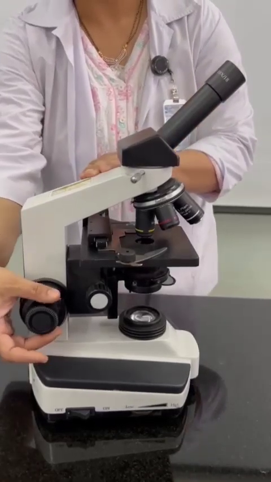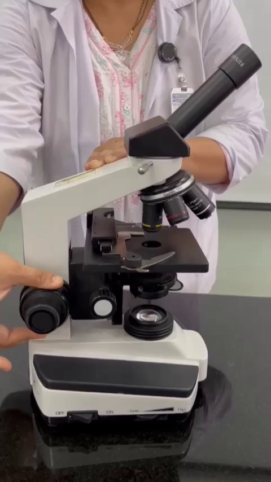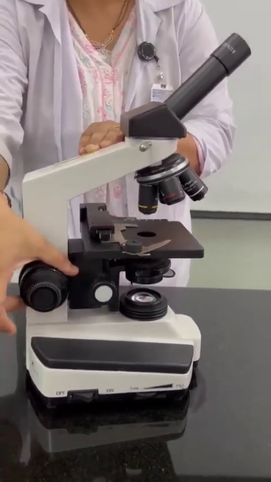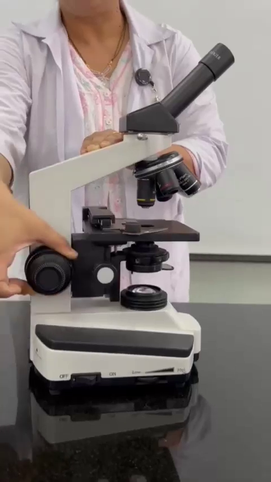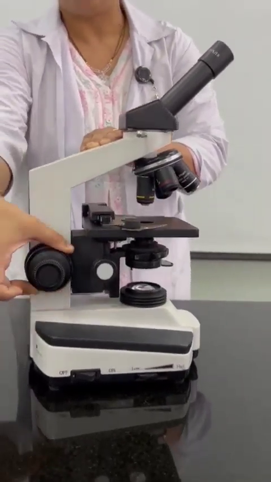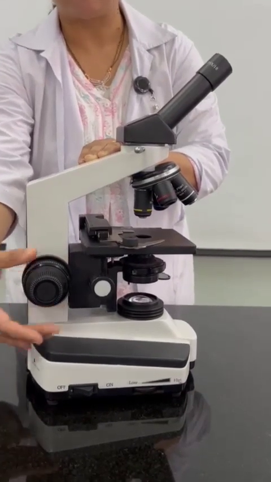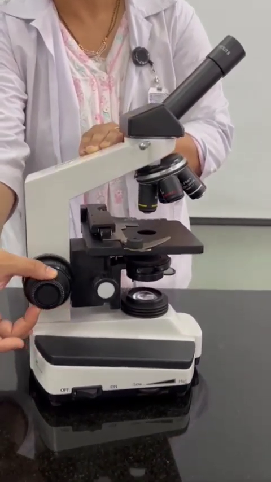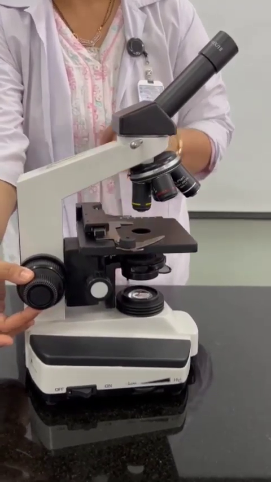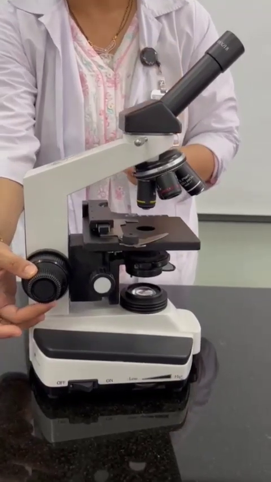Then we have the adjustment screws. This is the coarse adjustment. As you can see, when I turn it, the stage is moved up and down. The coarse adjustment is responsible for bringing the object in focus. The smaller one is the fine adjustment. When the fine adjustment is done, it is responsible for bringing sharpness to the image once it is focused.